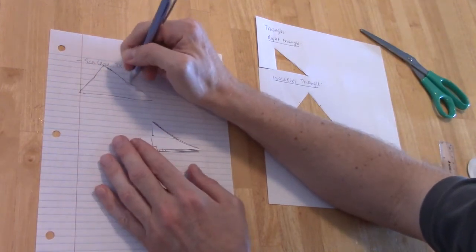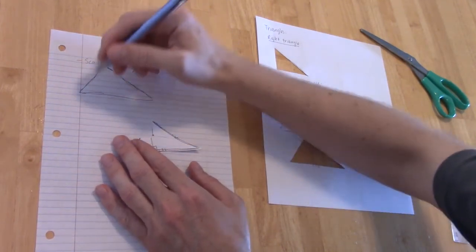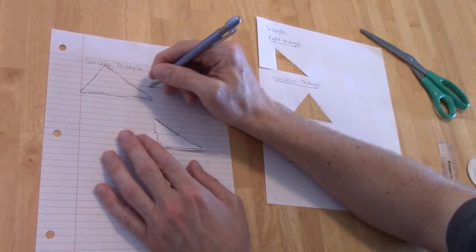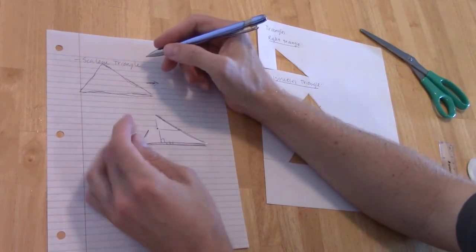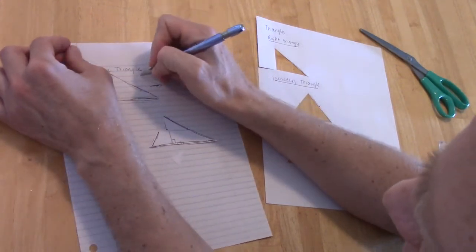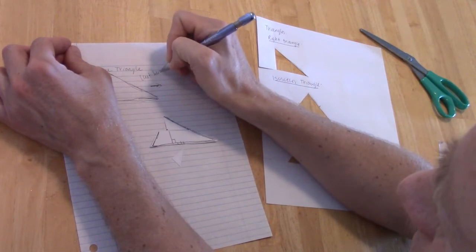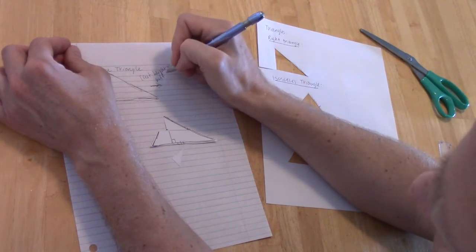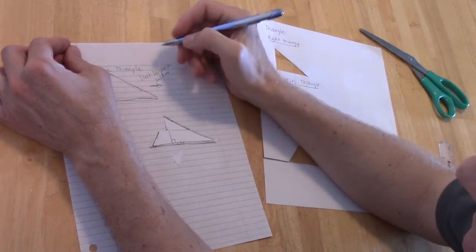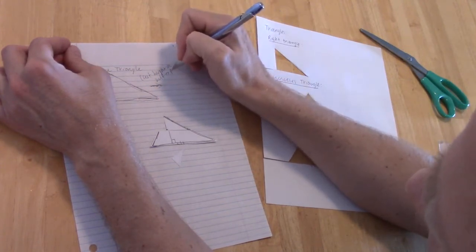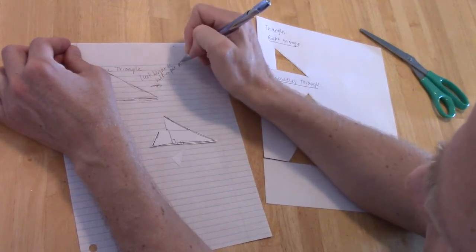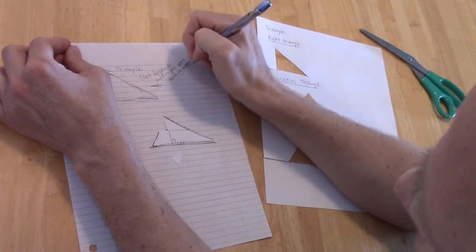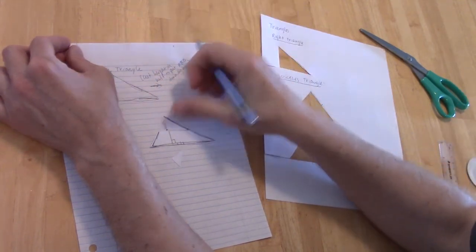So this is my scalene triangle, traced. And I'm going to transform it into a rectangle. Now I transform it by cutting the height in half. I'm going to put the other pieces down by the base. Okay, in this manner.